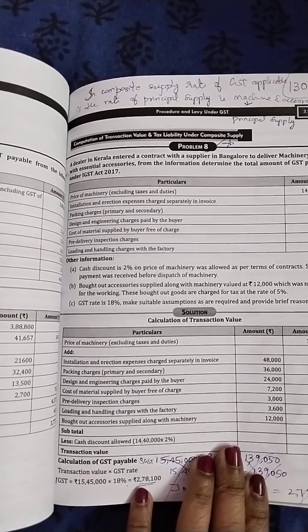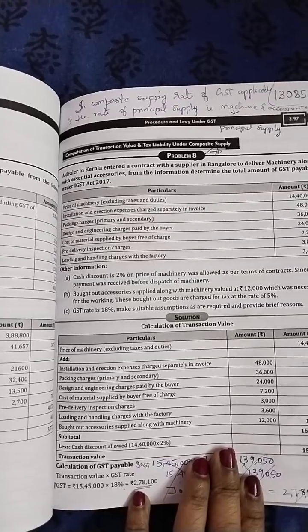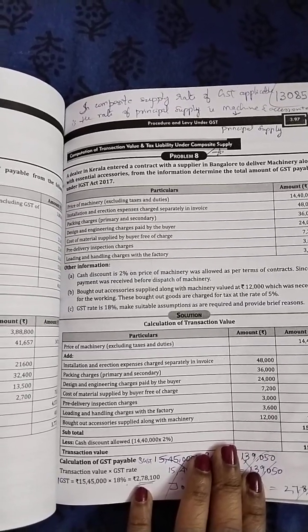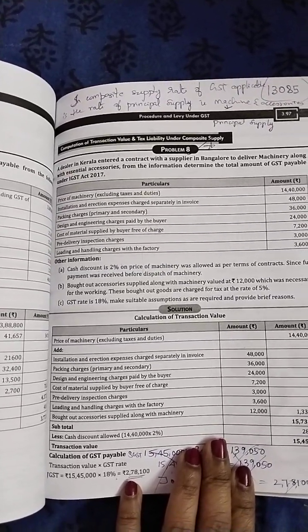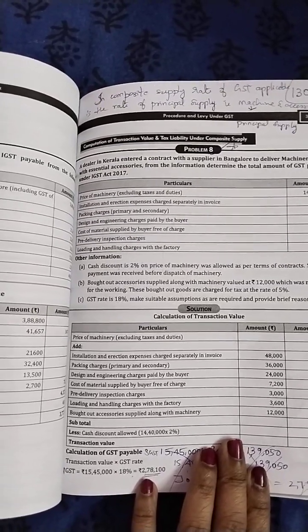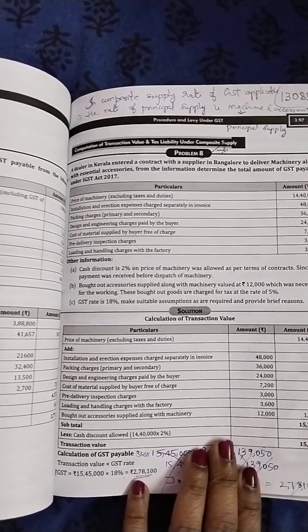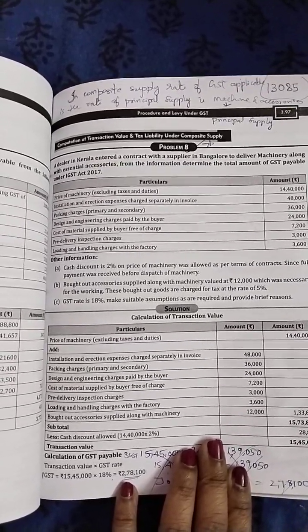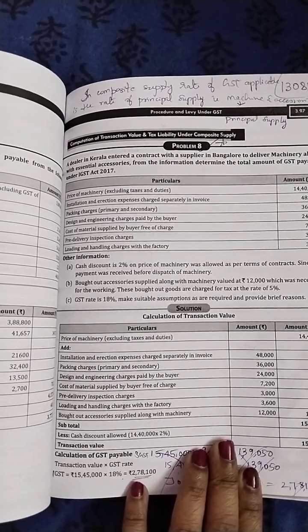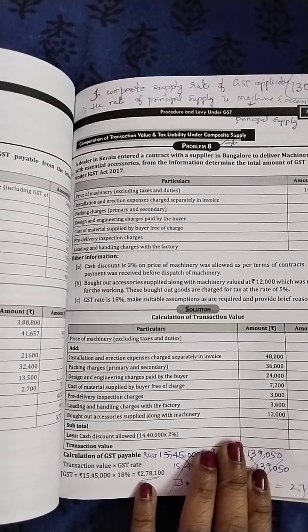A dealer in Kerala entered a contract with a supplier in Bangalore. So, from this very first sentence, it is understood that this is a transaction which is not happening within the state. You can see that there are two different states involved. One is Kerala, another one is Bangalore, that is Karnataka. So therefore, this involves calculation of IGST.